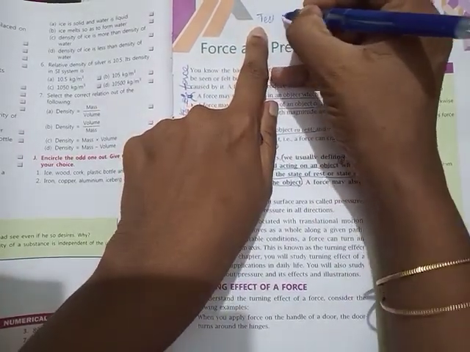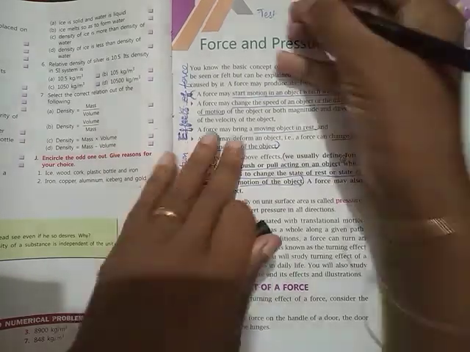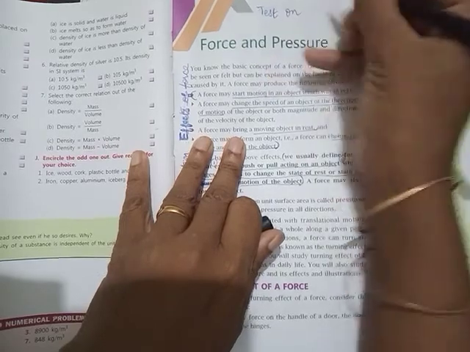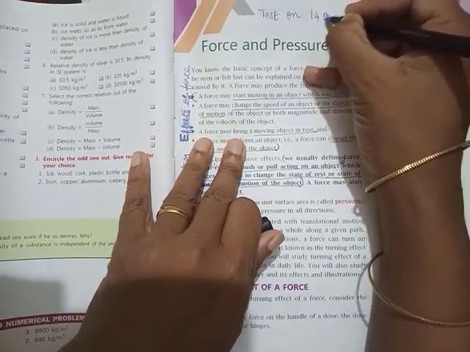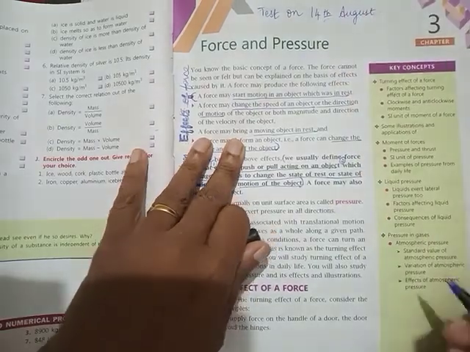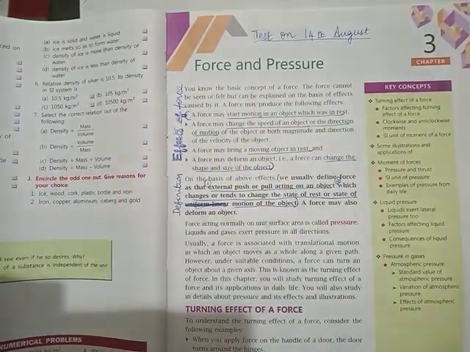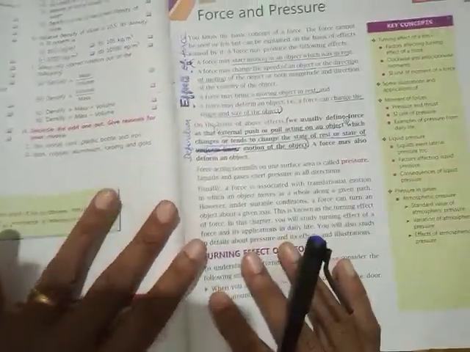But we have to start studying for that. So, test on 14th August during Zoom class. Okay, during Zoom class. And this chapter is quite long, as you all know.